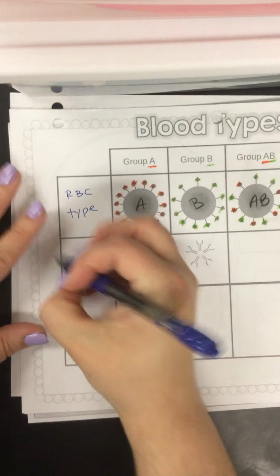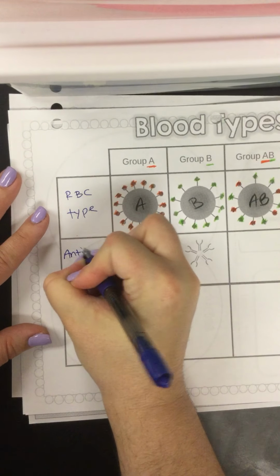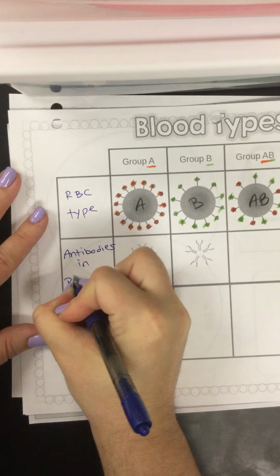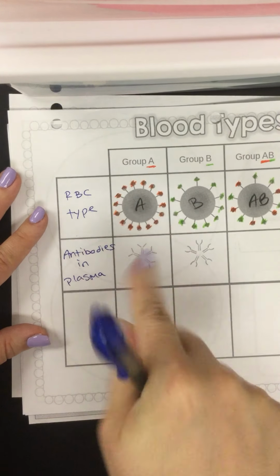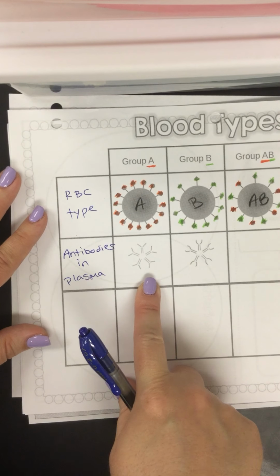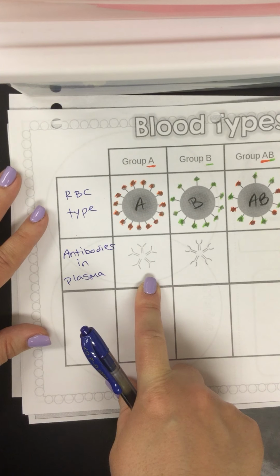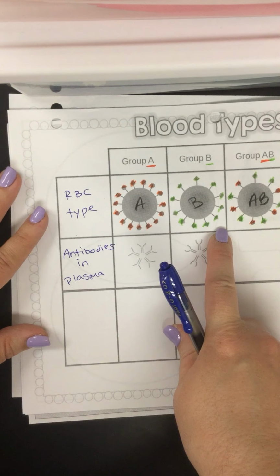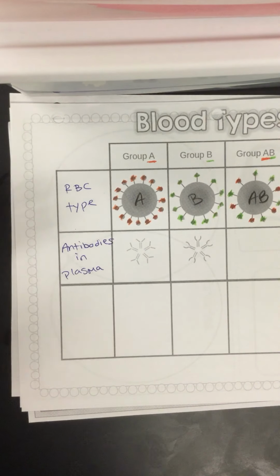So if you are blood type A, you have antibodies against type B. So if anything type B were to come into your system, your immune system would attack it like it's supposed to do, because you're not supposed to have that type of blood. It's not yours. They should kill it and remove it.